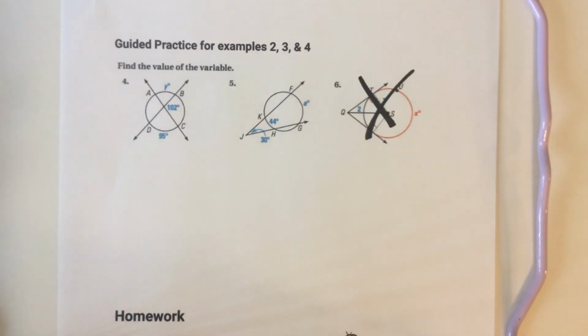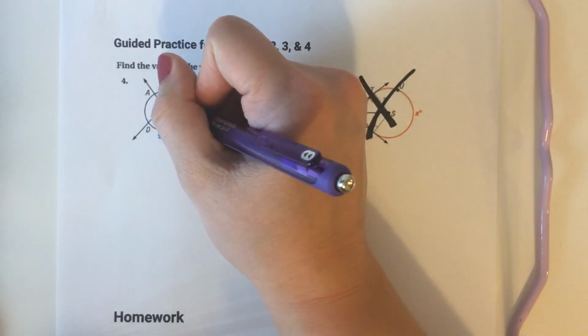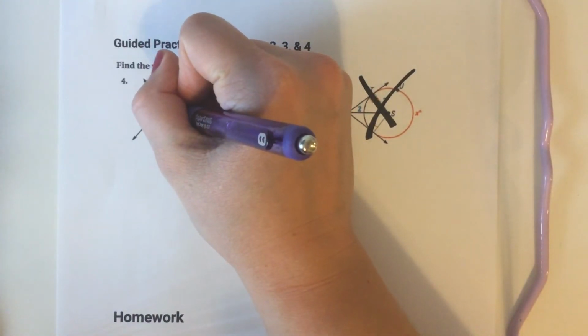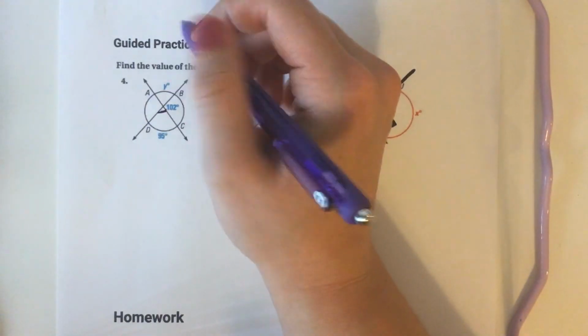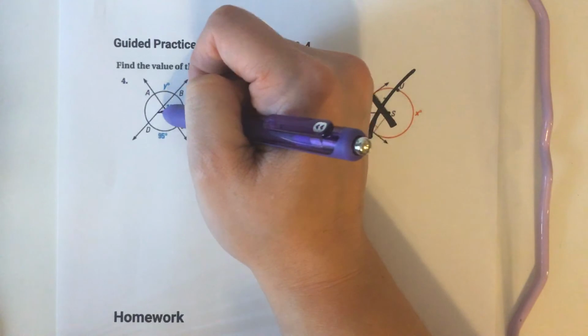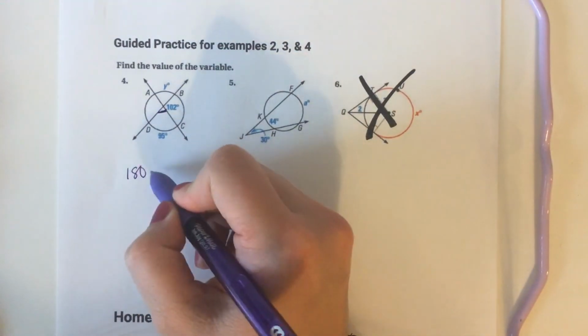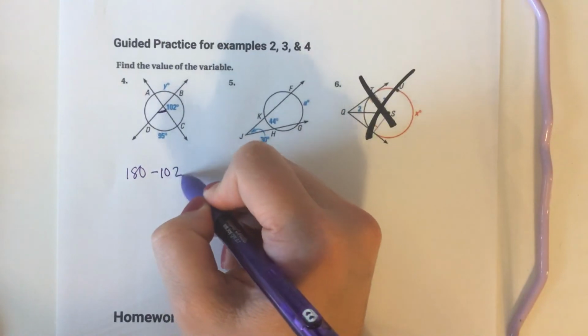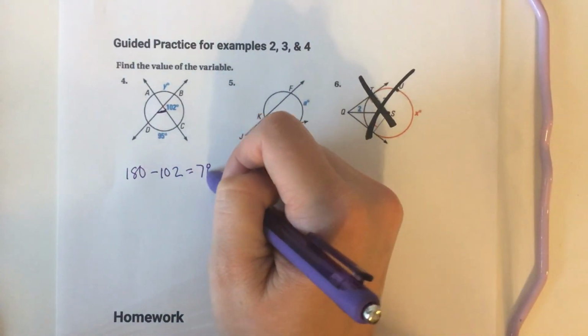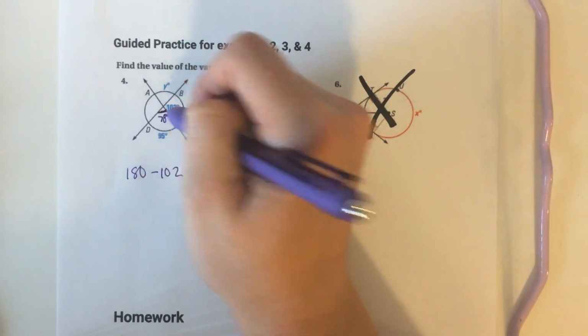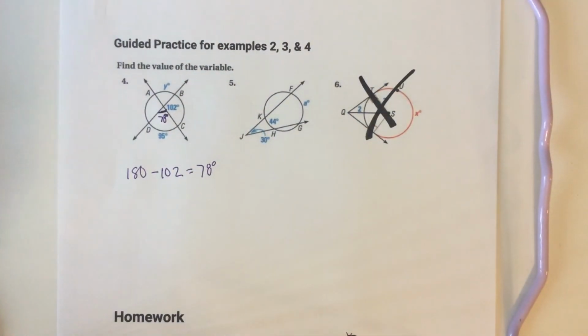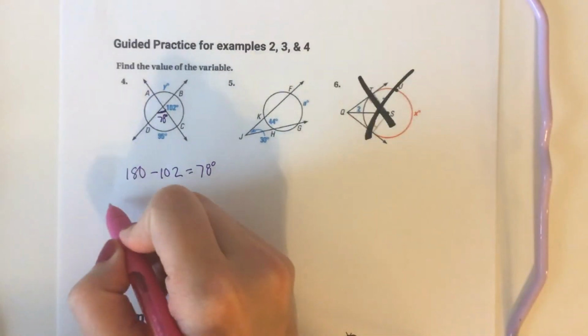Okay, so number 4, we need to solve for y, and we have two lines intersecting inside the circle, so we know we're going to be working with the sum of this arc and that arc. But the only thing is the angle that's related to that is this angle right here, or its vertical angle, not the 102, but this is a linear pair, so to get the other angle, we could do 180 minus 102 to get that this angle right here is 78 degrees.